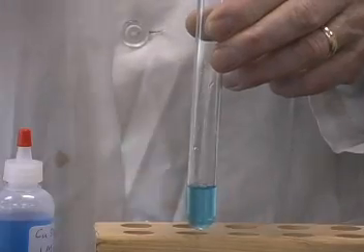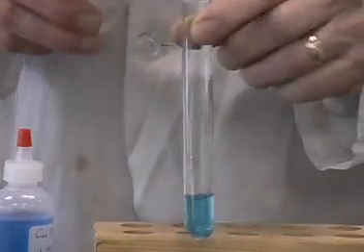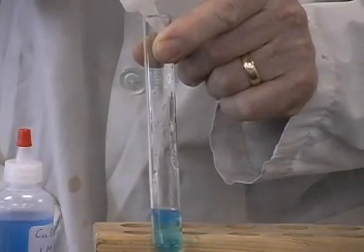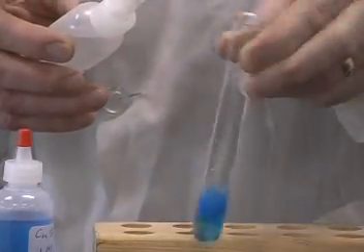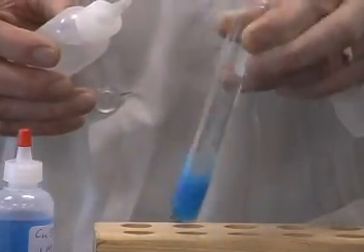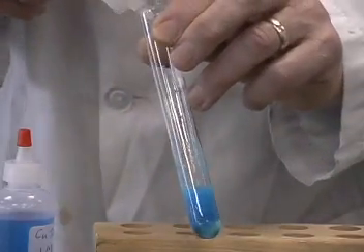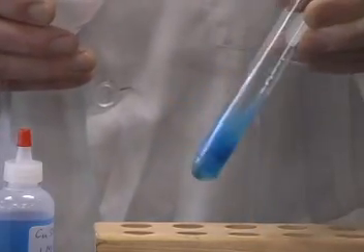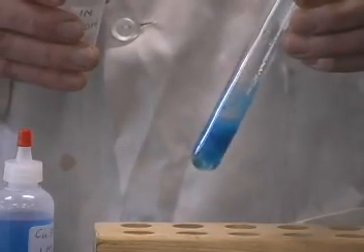Then we'll take some sodium hydroxide solution and add that to the test tube. And when I shake that up, notice the blue colored solid being formed. Is this a chemical change or a physical change?